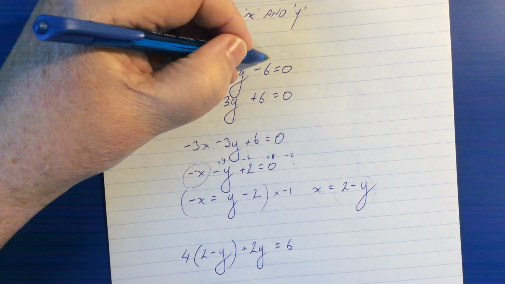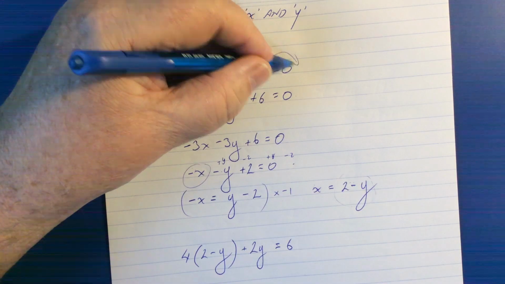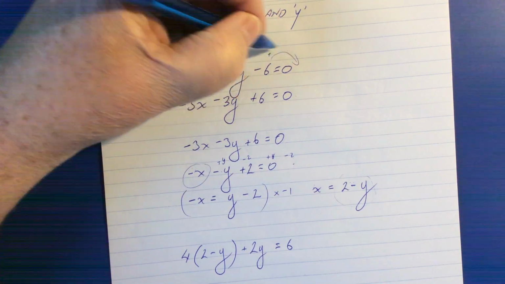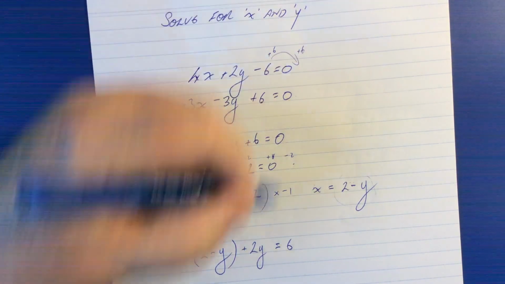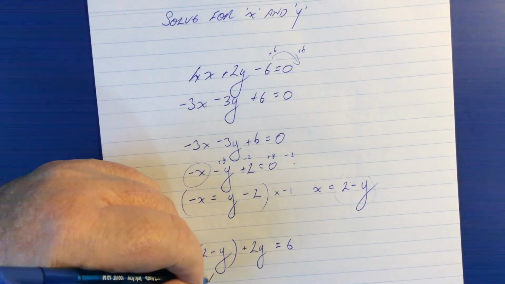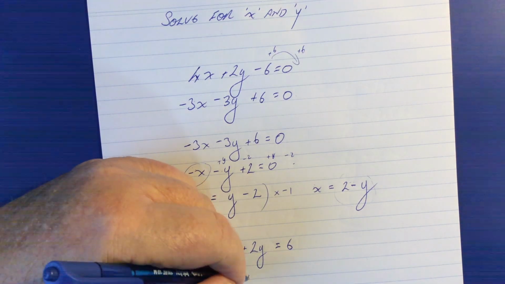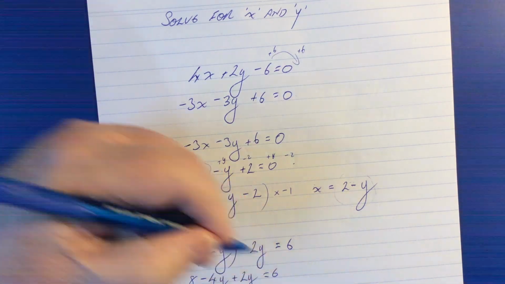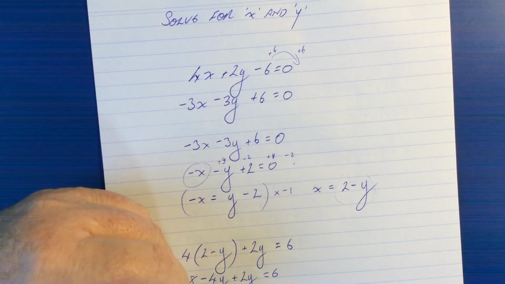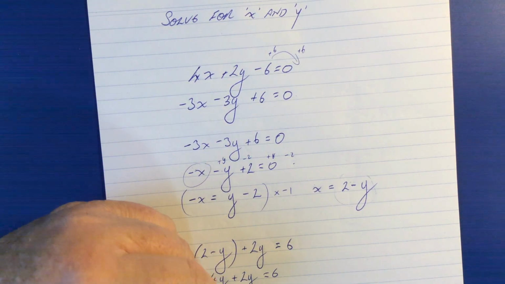So 4 times (2 minus y) plus 2y equals 6. Now all I've done to get this 6 over here is move that over there, add 6 here, add 6 here. So now expanding this, I get 8 minus 4y plus 2y equals 6. Okay, so negative 4y plus 2y is negative 2y.